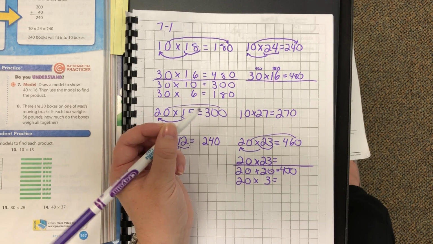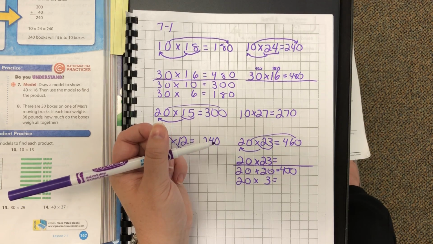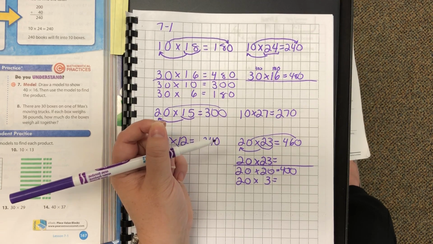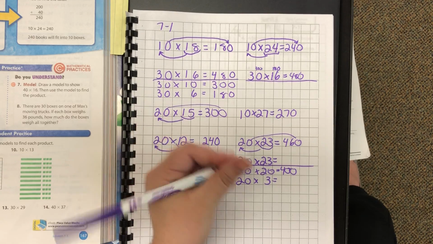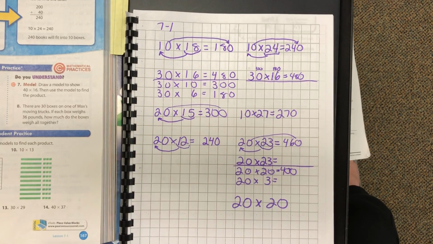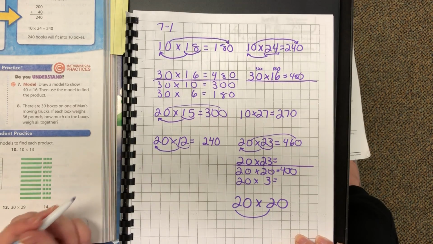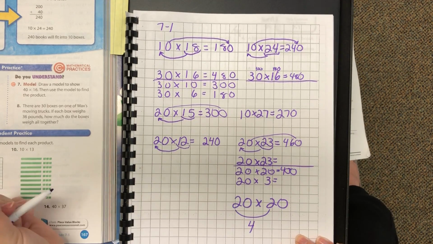When I am multiplying numbers that end in 0, I add the 0 back in there. I focus on only the beginning. So if I have 20 times 20, I can just go, okay, so what's 2 times 2? 2 times 2 is 4.